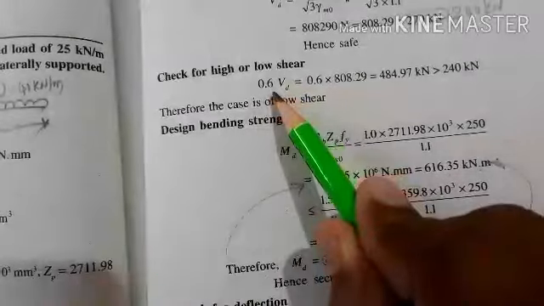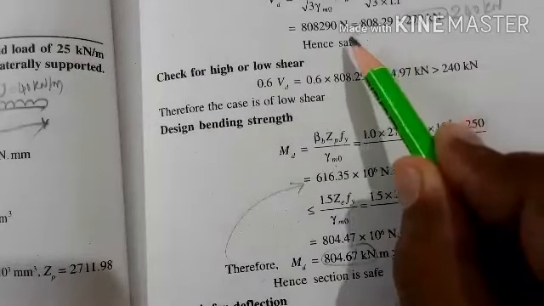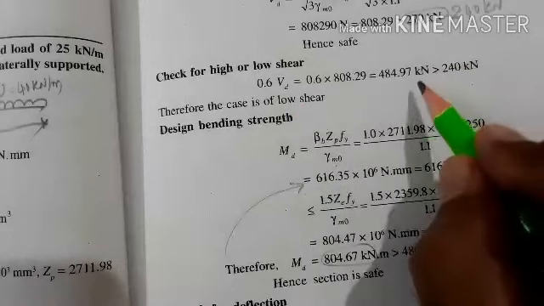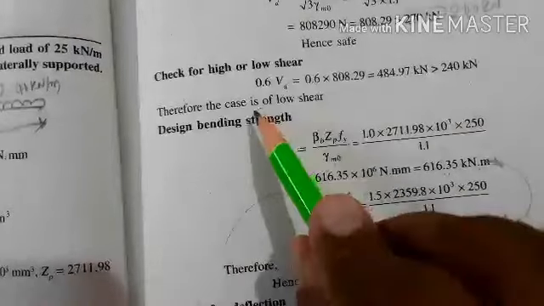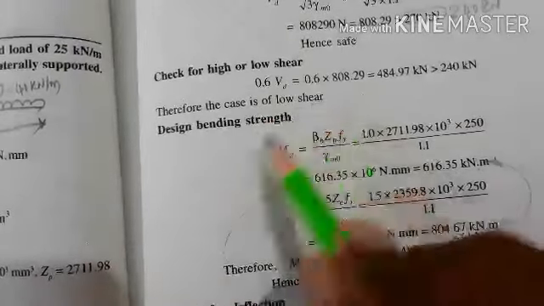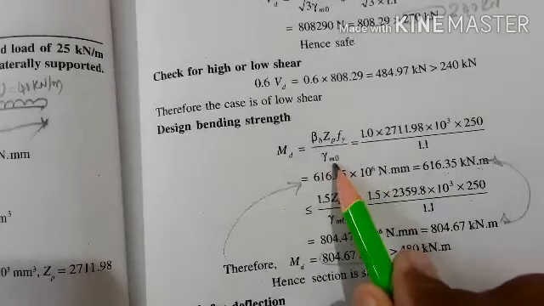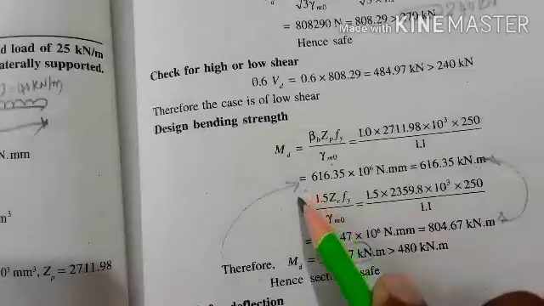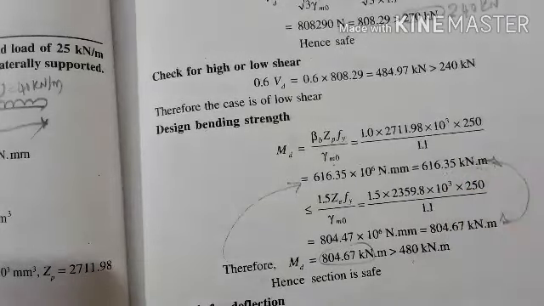For that we will take 60% of the design shear strength. Then 60% of the design shear strength will be 484.97 kilonewton, which is greater than 240 kilonewton. Hence this is the case of low shear. For the low shear case, the Md value will be βb Zp Fy divided by γm0. Substitute all the values here. After substituting, you will get 616.35 kilonewton meter.